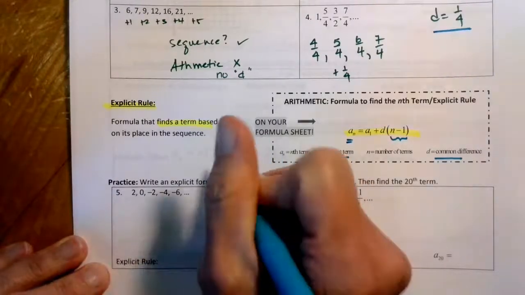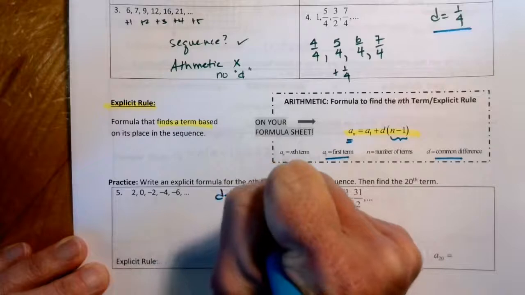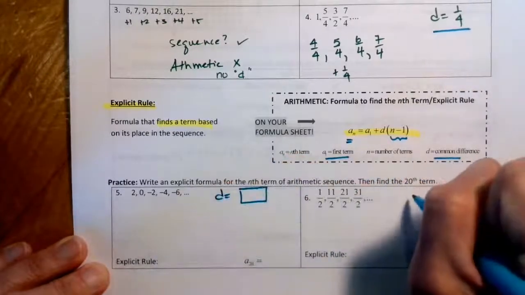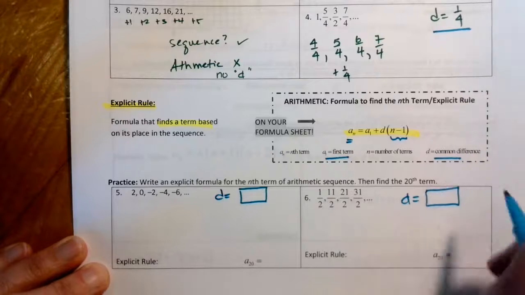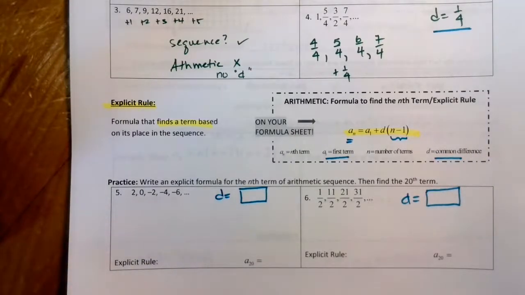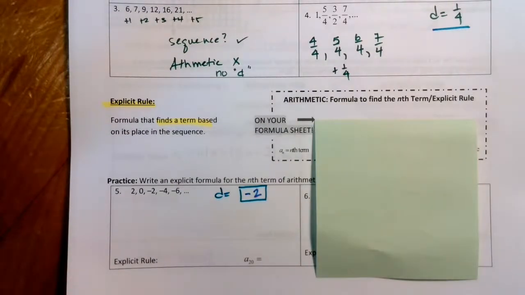Our first job is to figure out what D is. So for each of these sequences, I would like you to pause the video and tell me what the common difference in each of these sequences is.